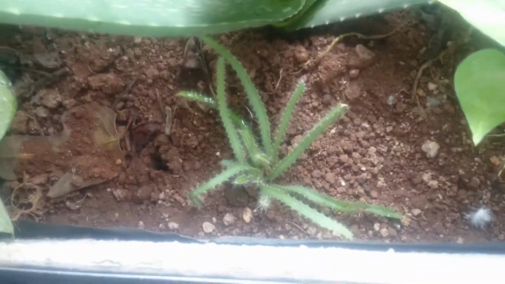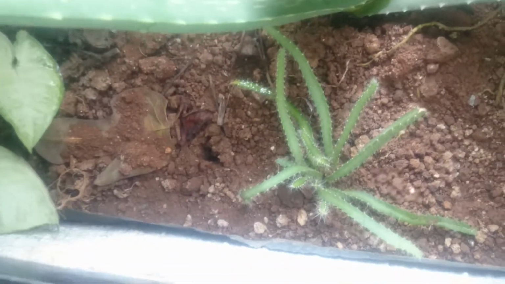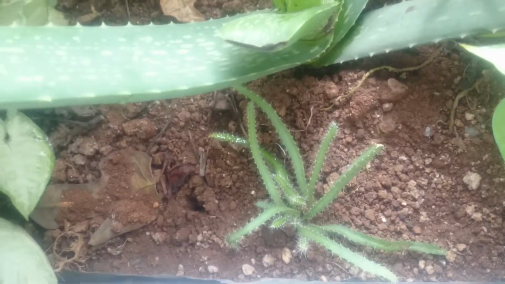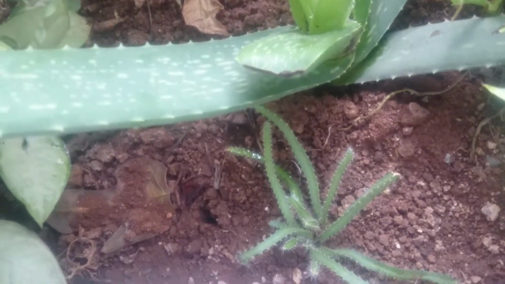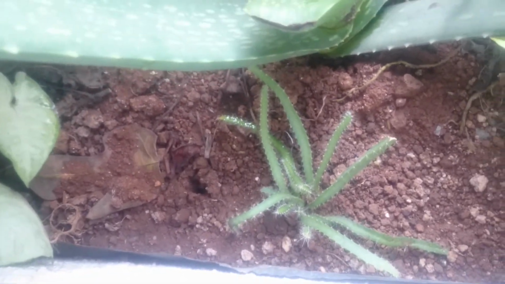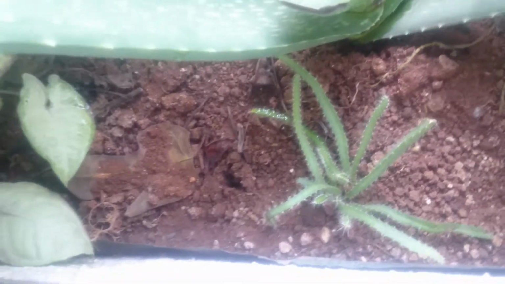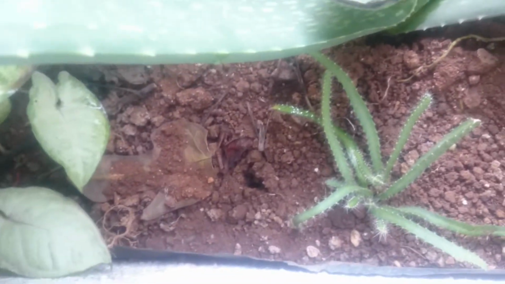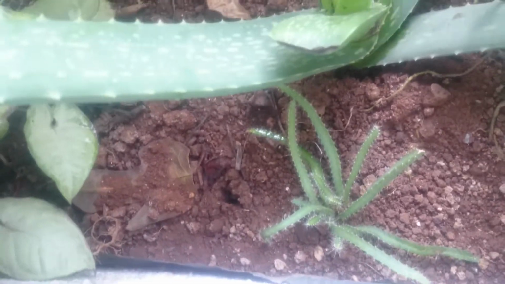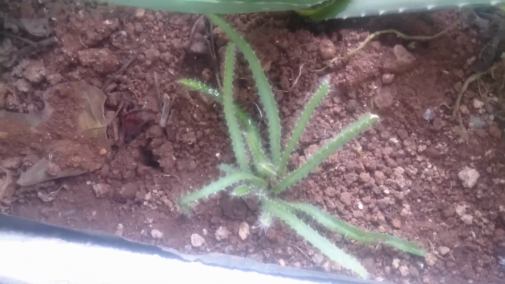So you just need to squish the fruit, okay. Like, take a part of the fruit, like a slice of it, squish it. You'll see little black seeds. Put those seeds on the soil, cover it with a transparent polythene to create a humid environment for the seeds to germinate, okay.